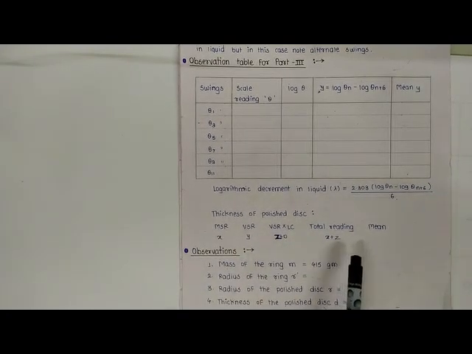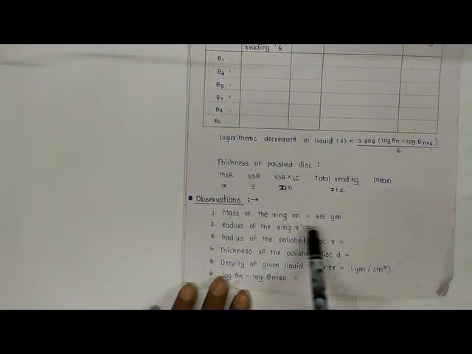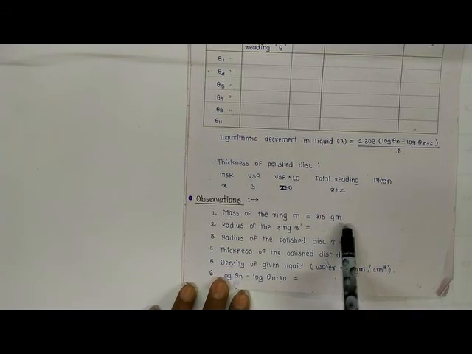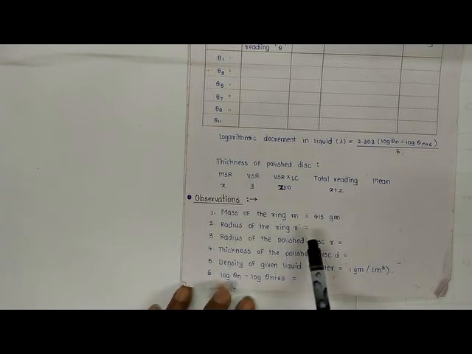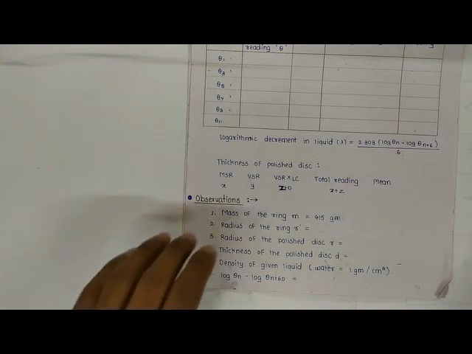We know by using the screw gauge we can find that thickness very easily. And yes, these are some observations. The mass of the ring is 415 gram. Then the radius of the ring we have to find, we will find it and note it down here. The radius of the disc we know is r, the thickness of the disc is d, and the density of the given liquid we know, we are using water, that's why its density is 1 gram per centimeter cube. And yes, the logarithmic decrements we will find.